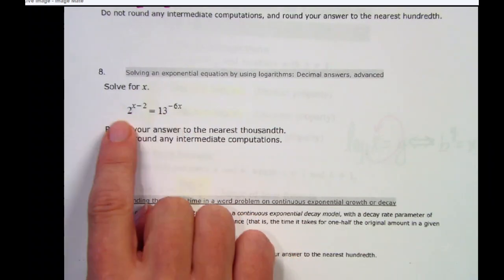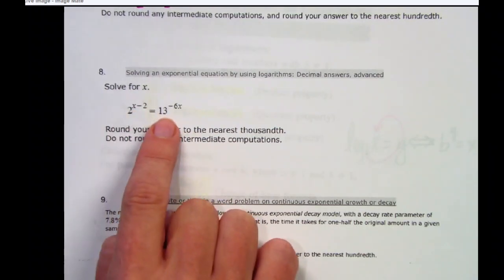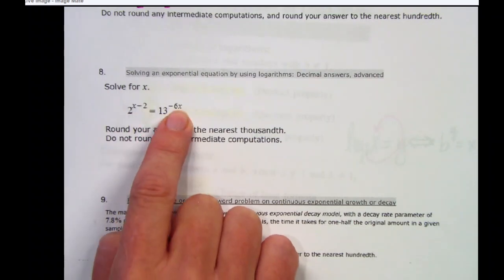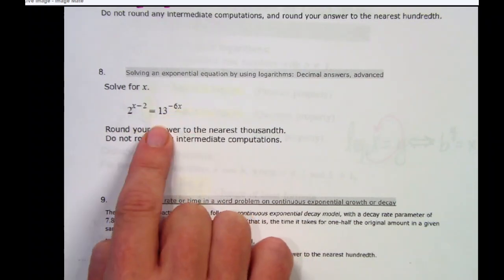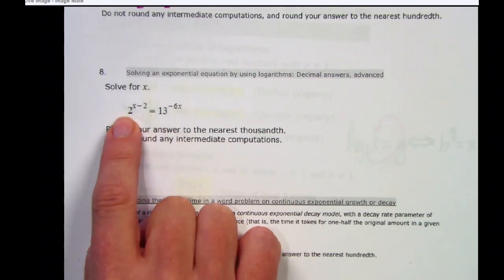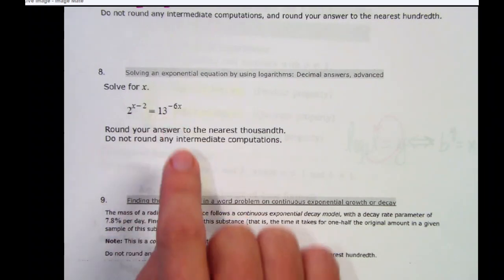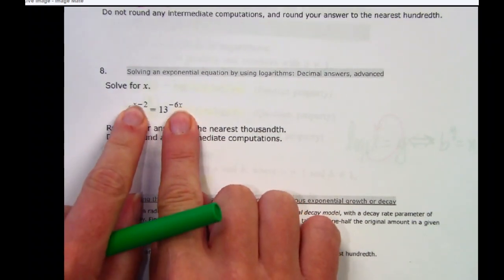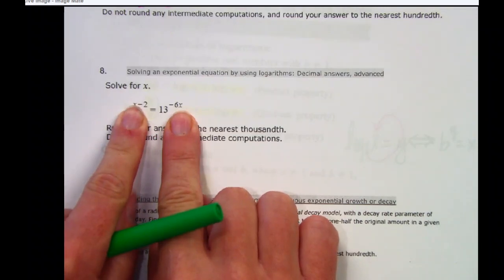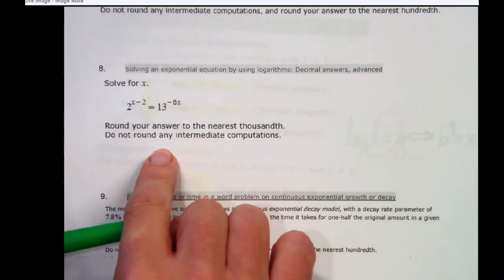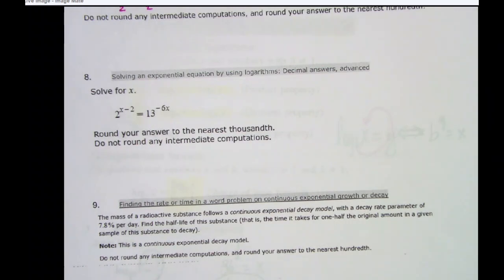We're going to see. If this was a 4 raised to the negative 6x, could we rewrite this and solve using exponent properties? Yes. But did 2 and 13 have a common base? No. And my variable is in the exponent. So this is when we use logarithms to get those exponents back on the ground. You can use log or you can use ln. Either one, pick your favorite.